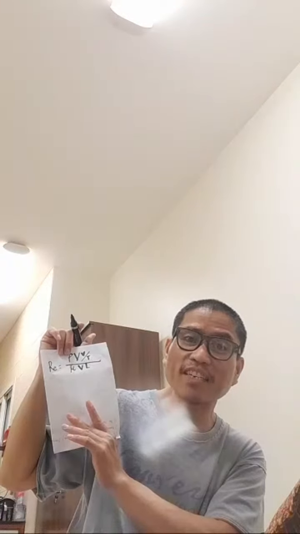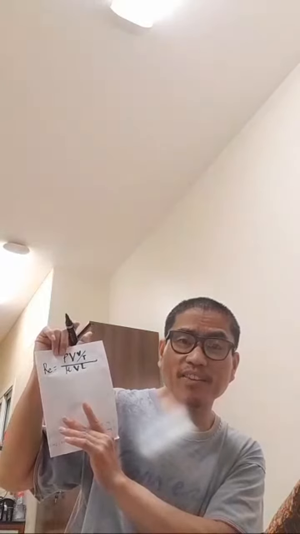So what can I do for this t? I have to abandon this letter t. Abandon meaning to reject, to eliminate, to phase out. You get the point? I have to eliminate this one t. I have to reject and eradicate. So I have to eradicate the capital T in the numerator.